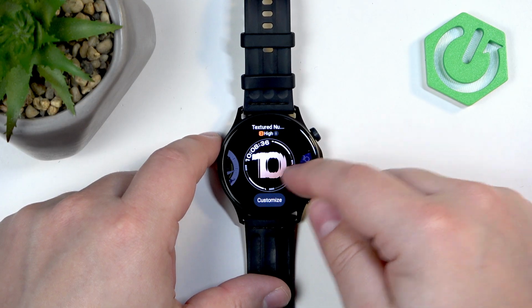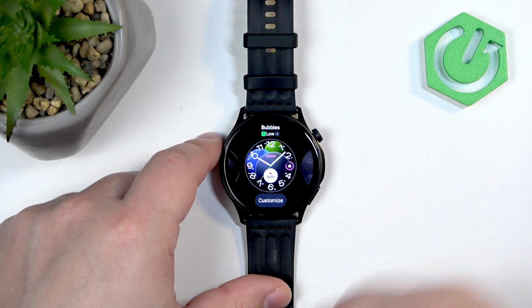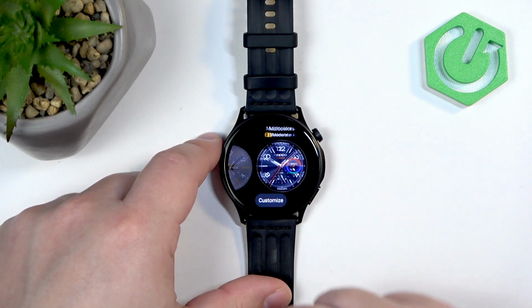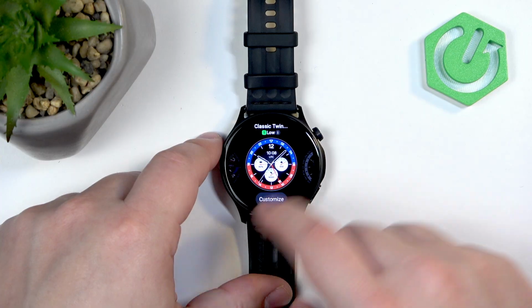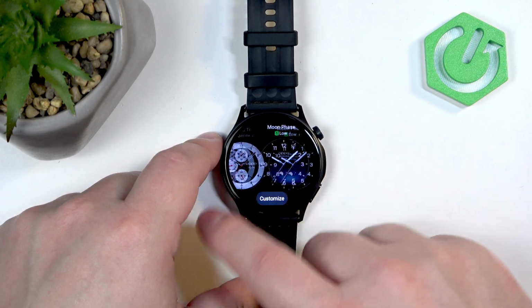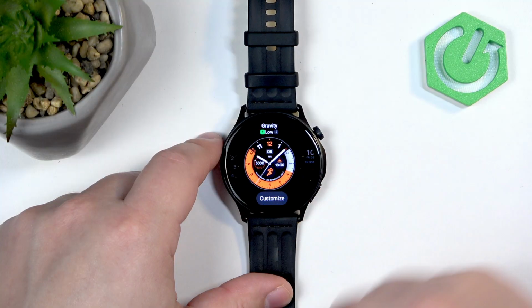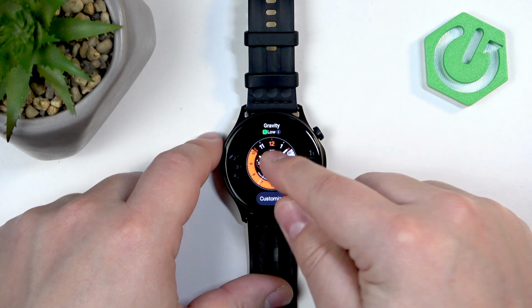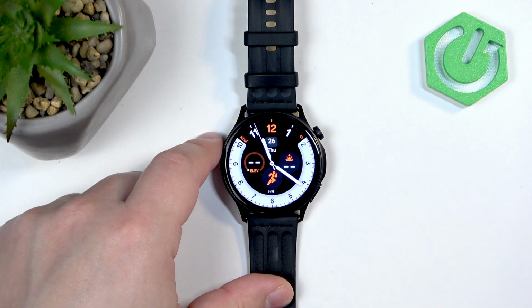And here we can scroll through the list by swiping left and right on the screen, find the watch face you would like to use on your watch, and once you find it, you can simply tap on it to select it and apply it. Let's say we want to apply this one. So let's tap on it, and the watch face will be applied.